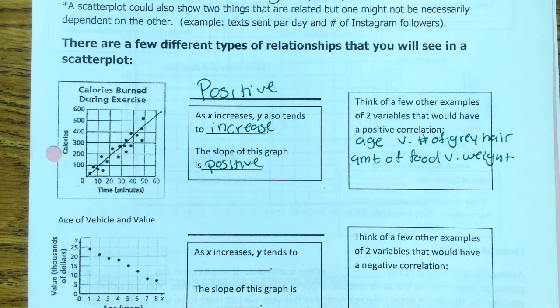Jasmine? How many hours of sleep you get versus how tired you will be in the morning. Yeah, but wouldn't that go down? We're doing these right here. I have another one. Okay, what's your next one? I didn't know it had to be like a big increase. It's just right here.